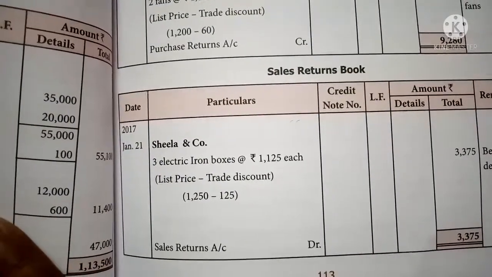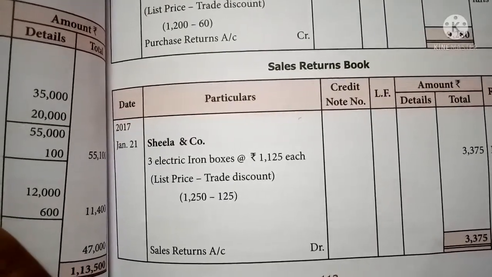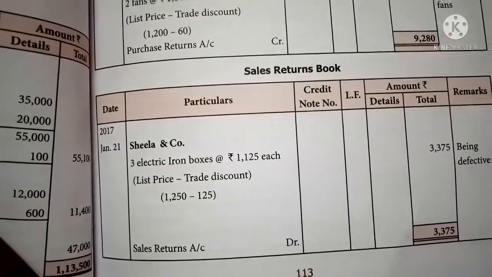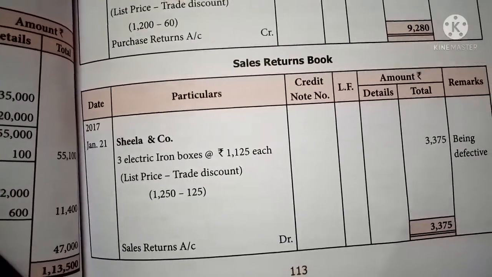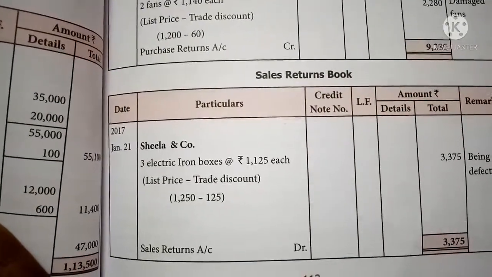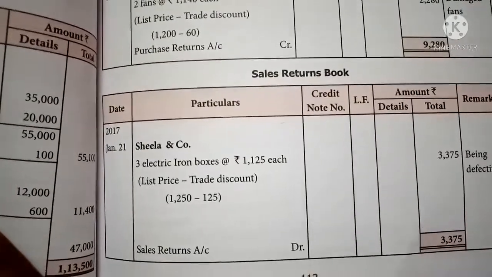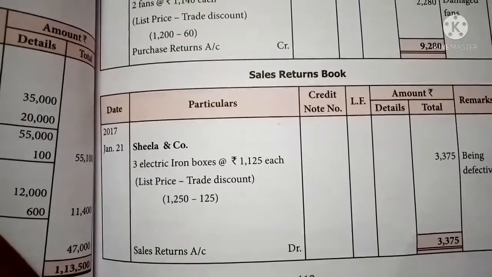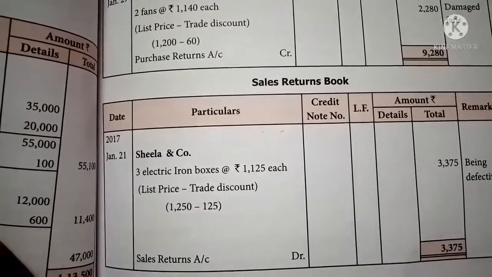Remember the specimen thoroughly of the 4 books: purchase book, sales book and 2 return books, and take only the credit transactions of goods, that is credit purchase of goods, credit sale of goods. Remember, don't take cash transactions and property transactions for doing special journal books, that is subsidiary books.